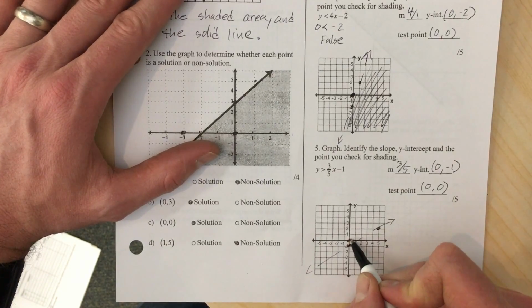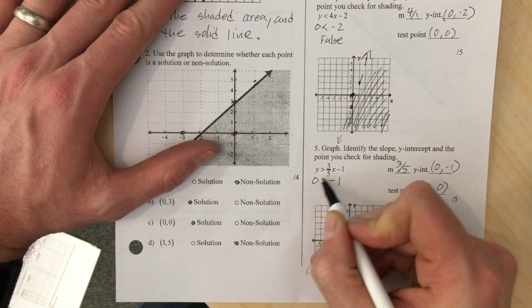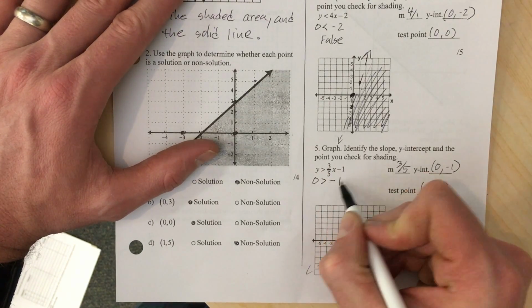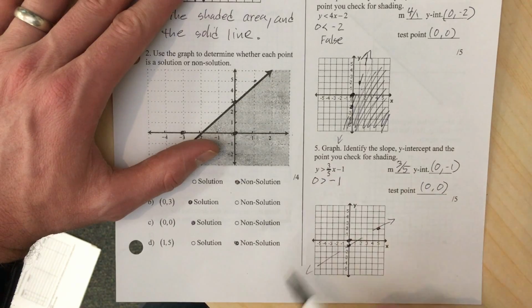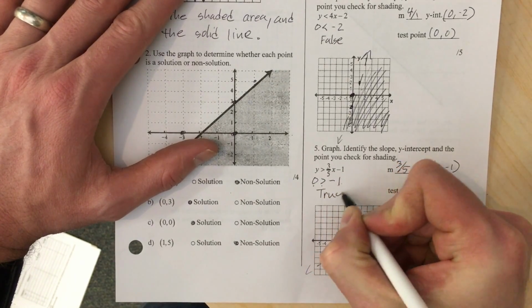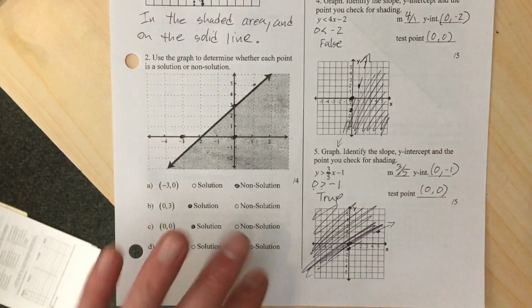Our test point (0, 0). We want to know if this is false or true. So 0 times 3/5 is 0, so it's gone. We're left with the -1. And we get 0 is greater than -1. That is, of course, true. So we're going to shade above the line in this case. We're going to shade where it is true. Flip it over.